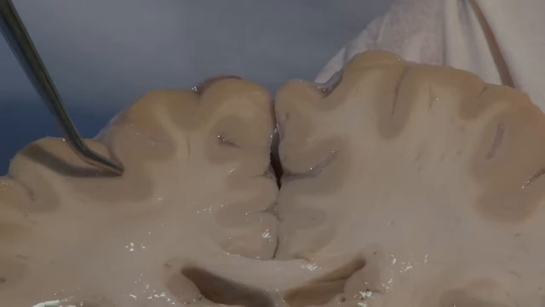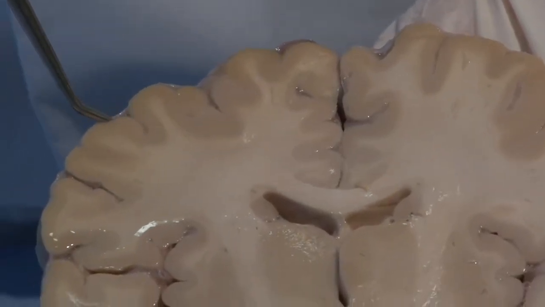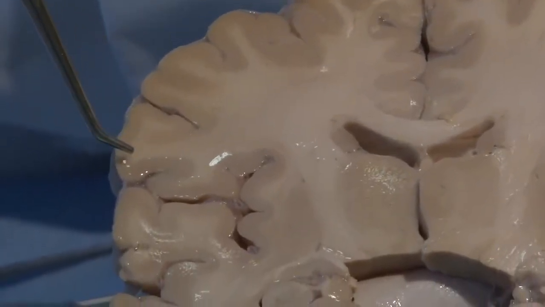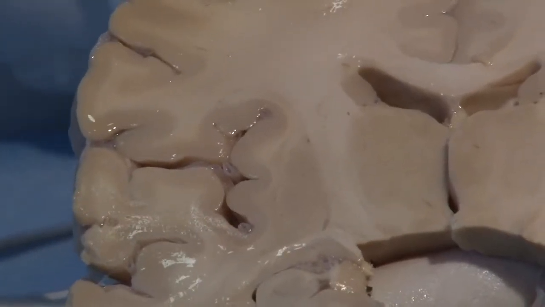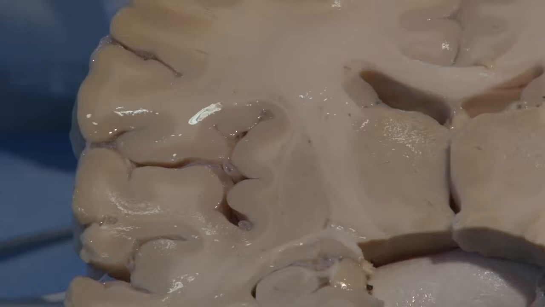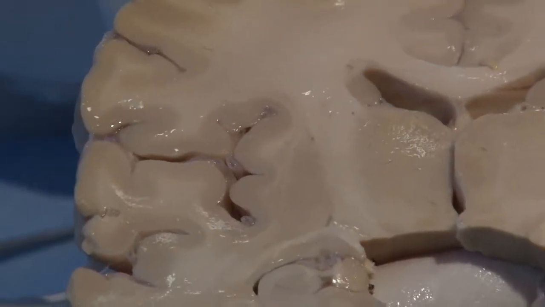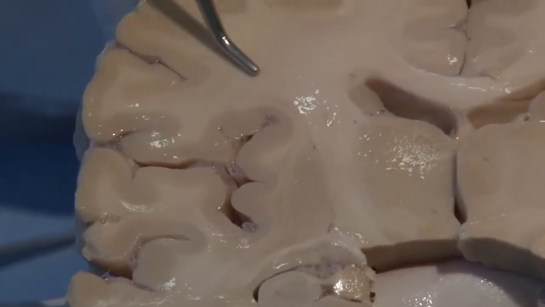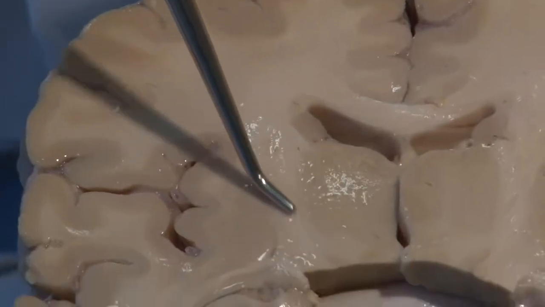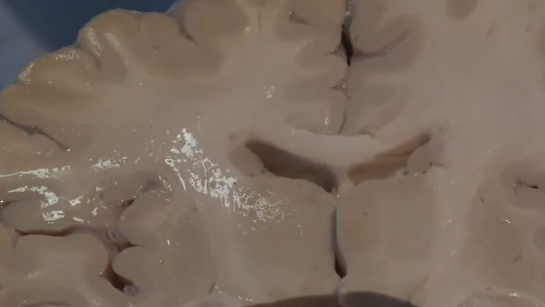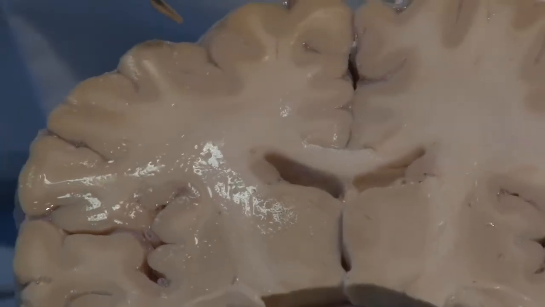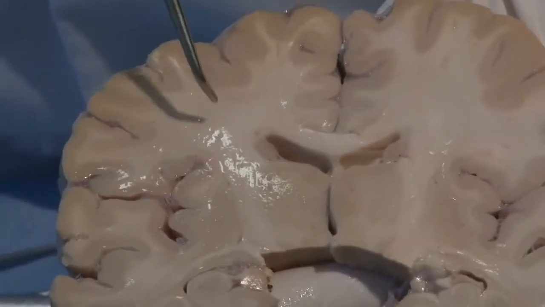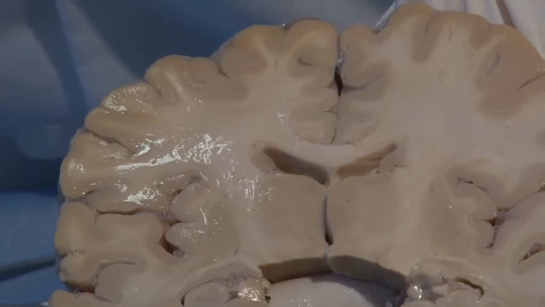And the gyri are covered with a nice layer, beige in color, and that is your gray matter, as we say, of the cerebral cortex. Maybe we should have called it beige matter. And beneath it is a lighter area, which we call the white matter. In general, gray matter consists of cell bodies, both neurons and glia, and white matter are axons.